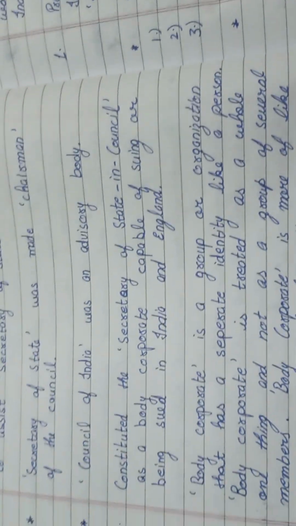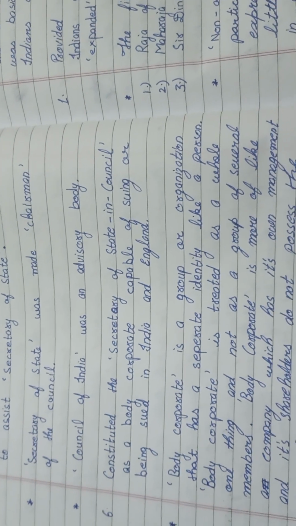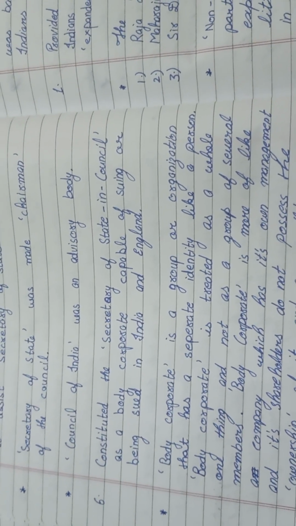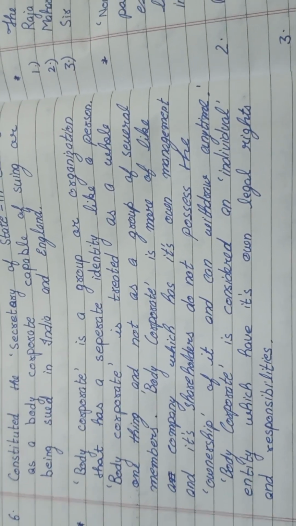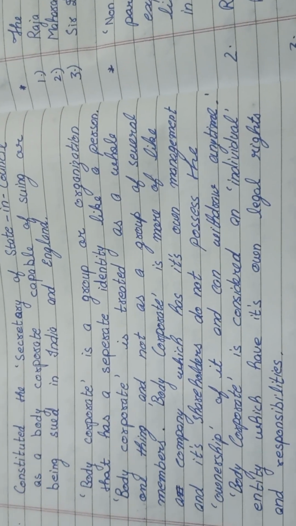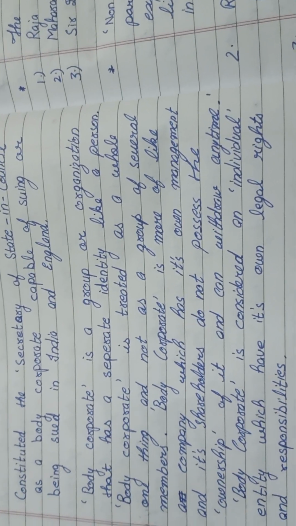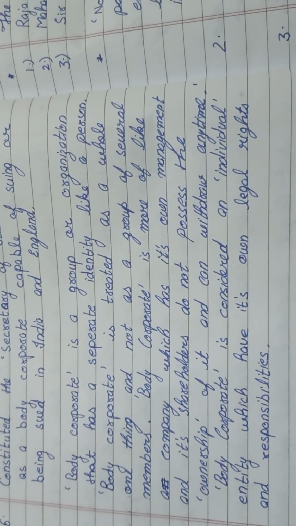Okay. So say it said that whenever the Secretary of State and his council are working together, they would be considered a body corporate. Now what is a body corporate? A body corporate is a group or organization that has a separate identity like a person. So it is treated as one whole and not as parts. Whenever you look at a company, it's made up of different members, different shareholders, right?